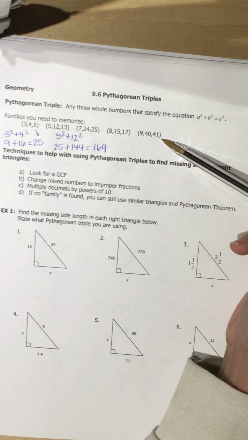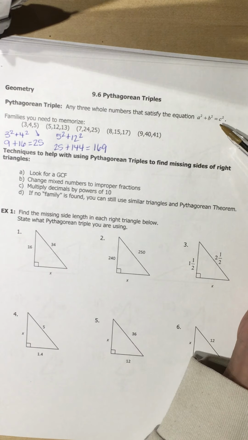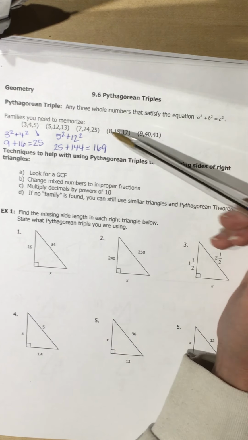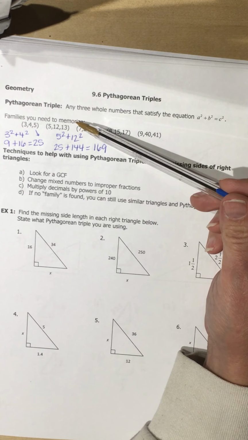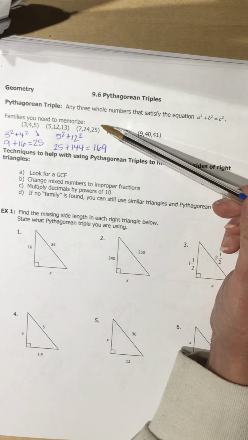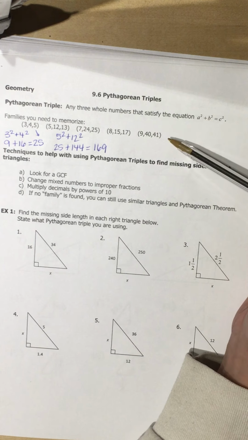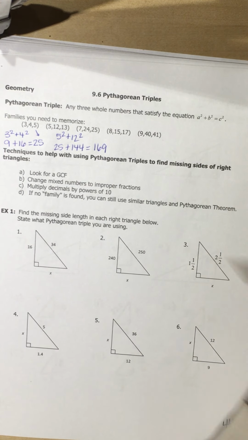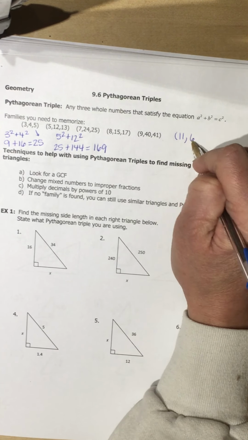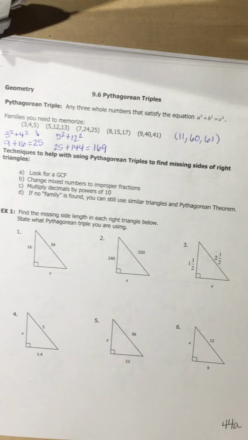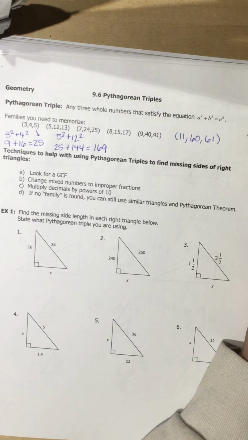So all of these families here, if you were to plug them into the Pythagorean theorem, you would see that those are the integers that satisfy that equation. So these families show up a lot. There's the 3, 4, 5 family, which we saw on the very first page. There's the 5, 12, 13 family, the 7, 24, 25 family, the 8, 15, 17 family, the 9, 40, 41 family. And these are the ones that I'm going to expect you guys to memorize. There's also an 11, 60, 61 family that's going to show up a lot of the time. And so it's going to be helpful for you to know that one as well.